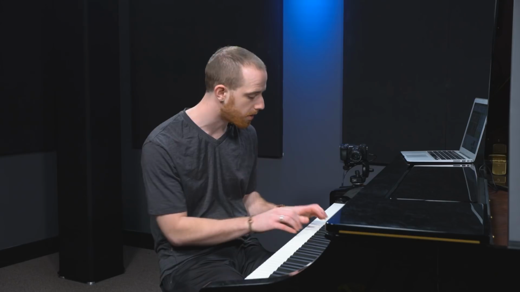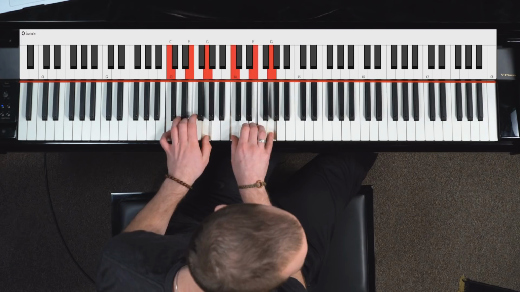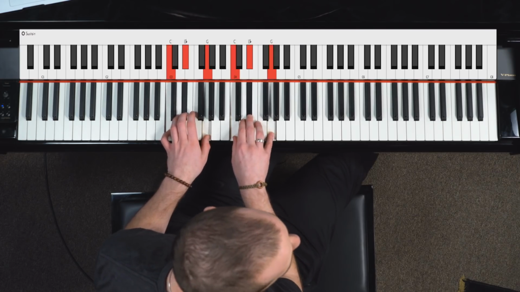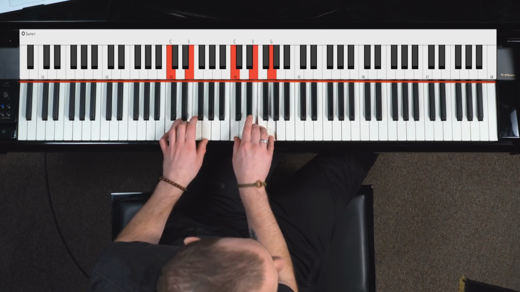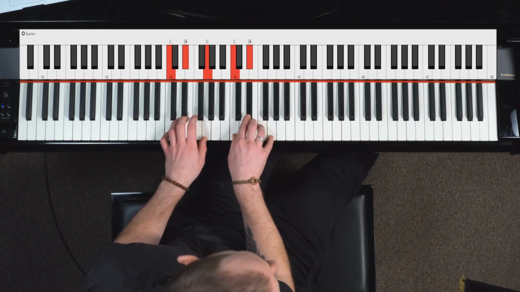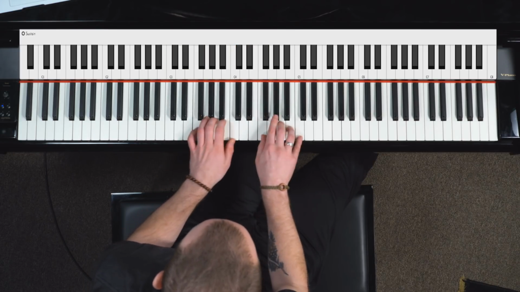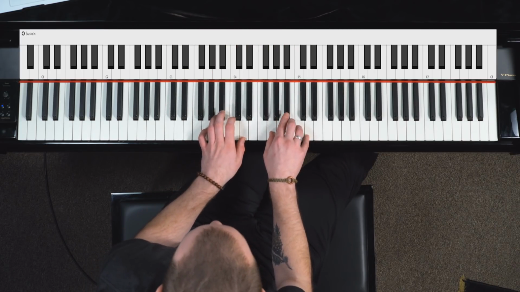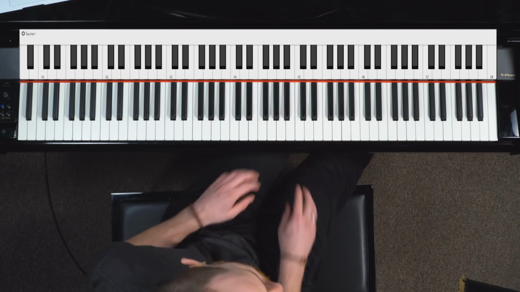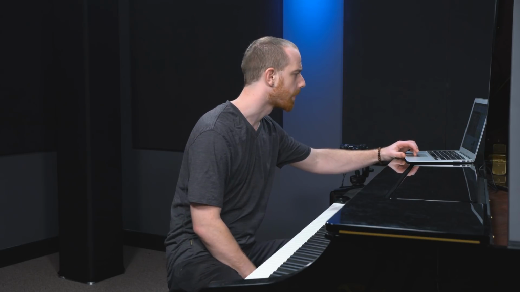So a good way to get your ear behind all that is just to practice flattening your thirds and unflattening them to experiment with your major and minor triads. So yeah, that's kind of the way I would consider this sort of thing to work.